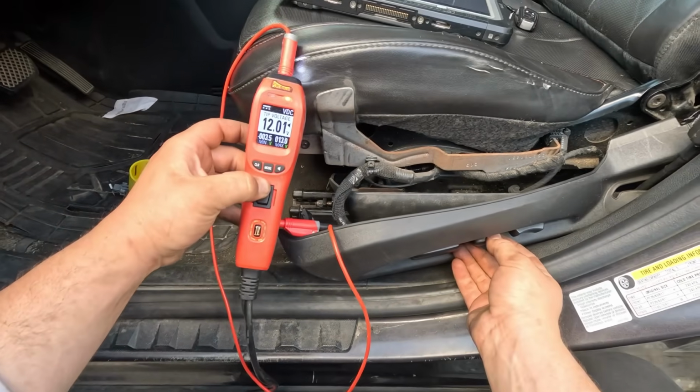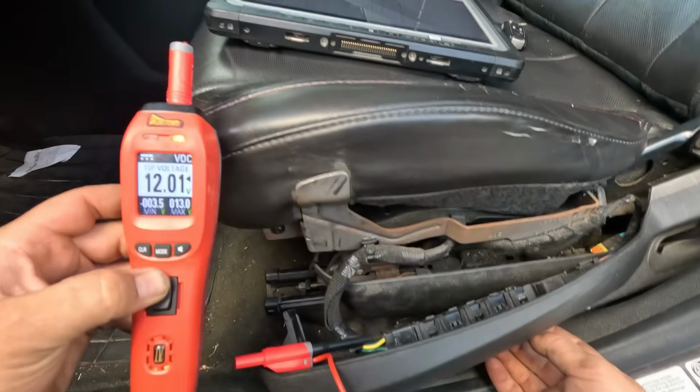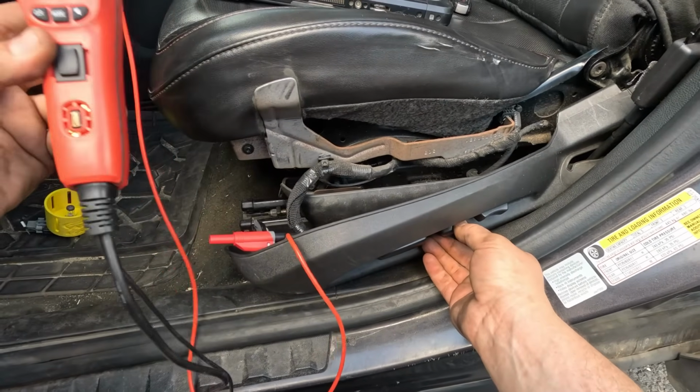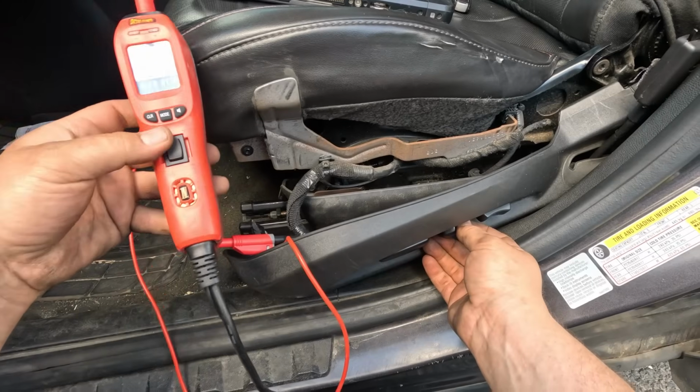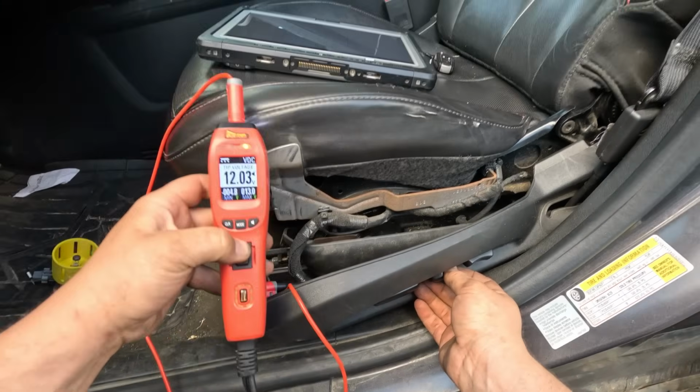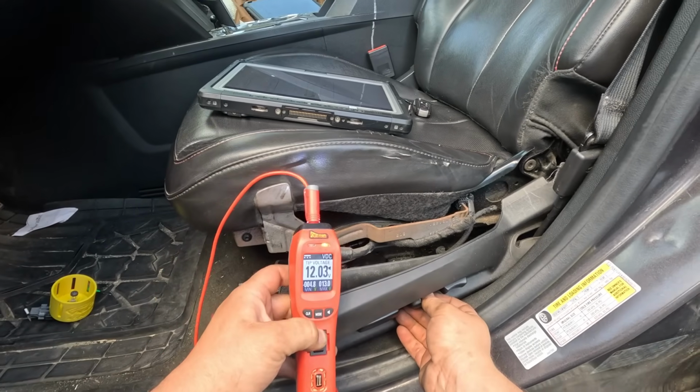There we go, I'm giving power, and the seat's lifting up. If I let go, it just drops, it's not giving enough power, and it can't lift it. So it's just a bad switch.